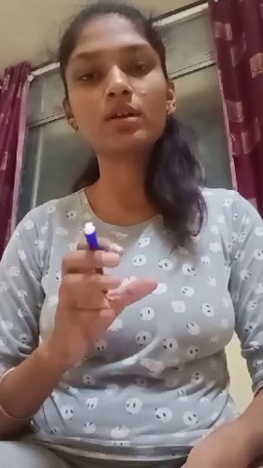What is an anticoagulant? Anticoagulants are a group of medication that decrease your blood's ability to clot. Means it is a medication group which decreases the chances of clotting of blood in your veins or in your body.